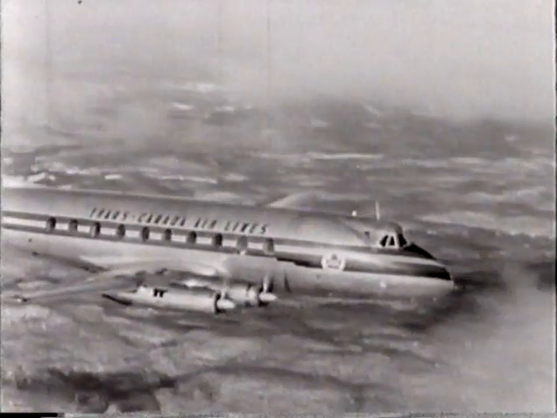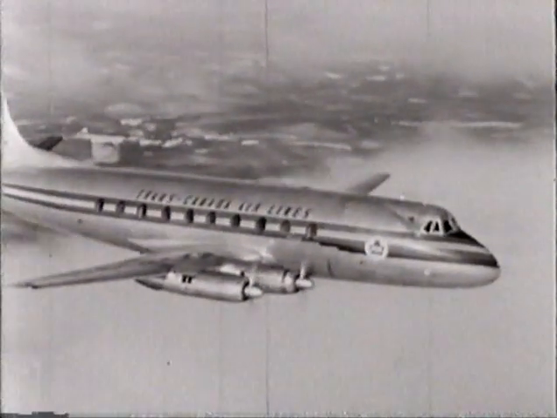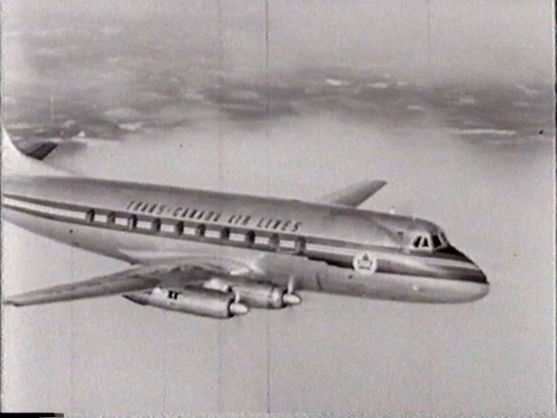By QNH on the altimeter, the pilot determines that his aircraft is safely above the highest terrain along his route of flight.